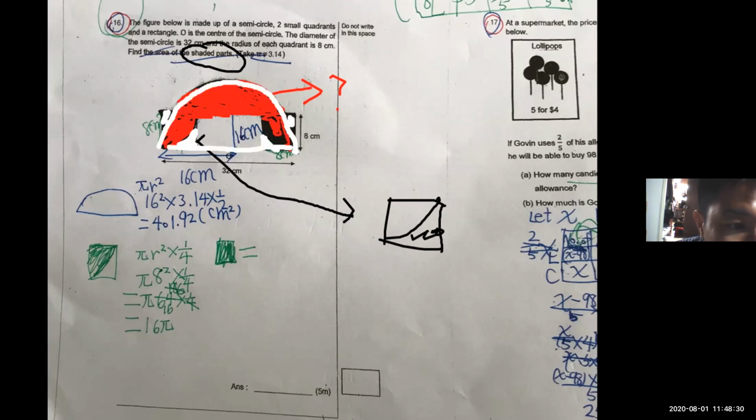Okay. So if this part is non-shaded, in order to find the shaded part, quite easy, right? So what you do is you just take this part and then you minus off this and this two. Am I right?